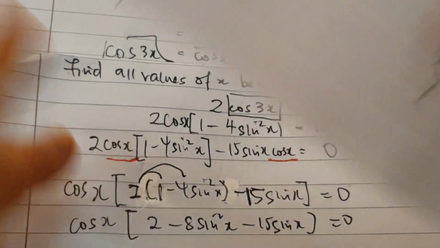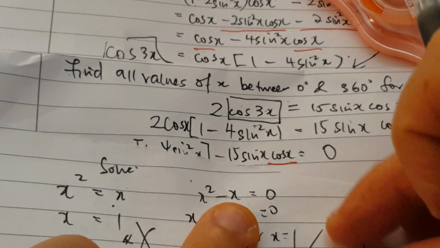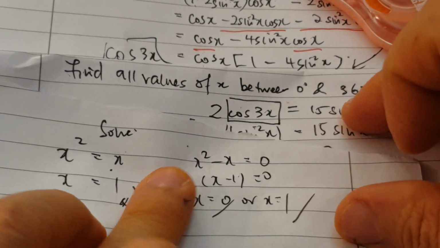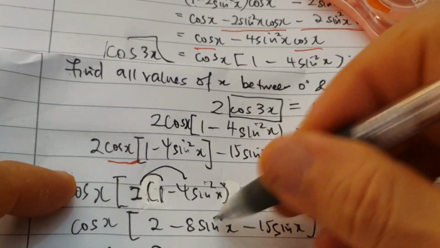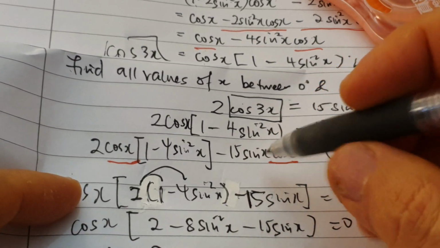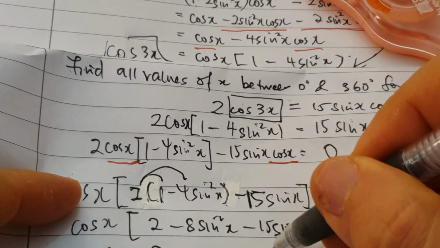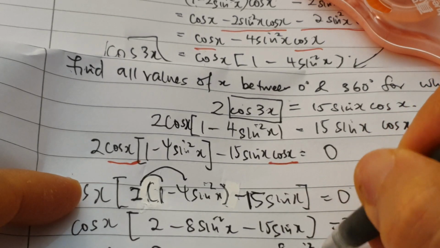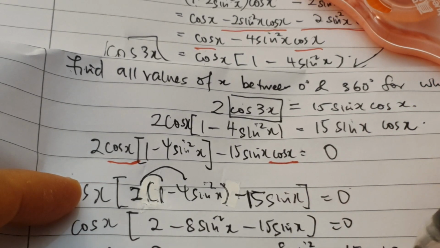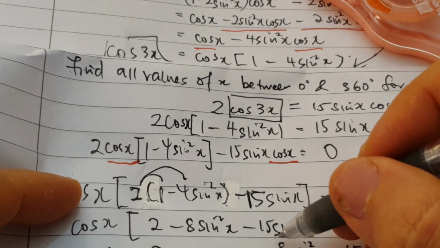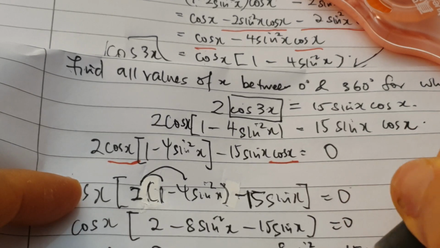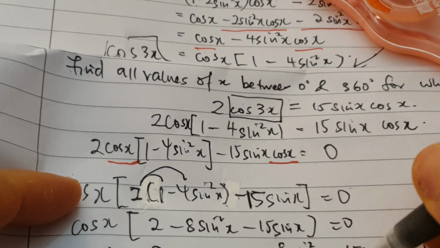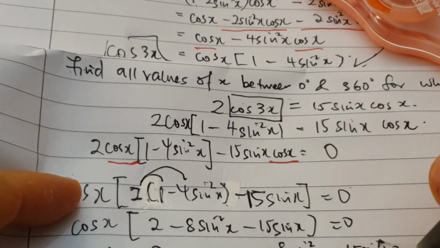It's something like your E Maths, this one. Either this equals 0 or this equals 0. Now this part equals 0, or I'm going to write this properly now. What do I mean by write it properly? In the form of ax squared plus bx plus c. And of course, I don't like negative here, so I change all to positive. Yeah, sine x, this sine x, then plus 2.